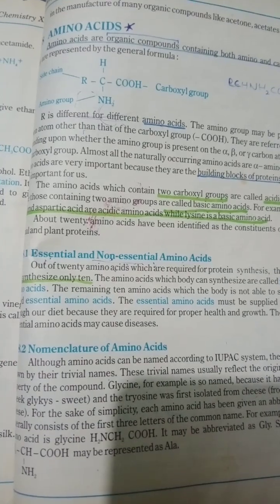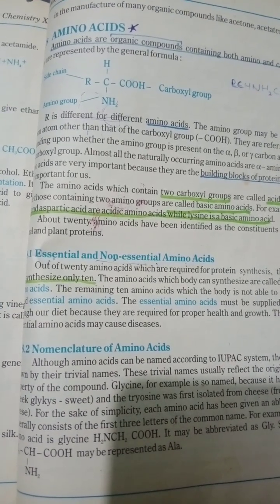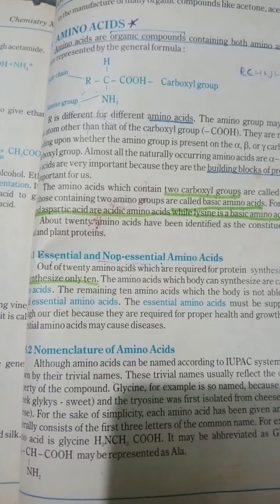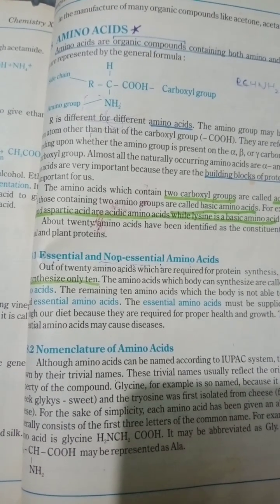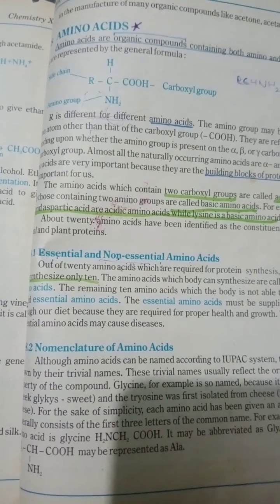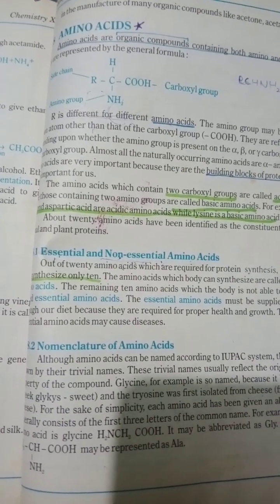We can say the names of amino acids are also based on their history. Tyrosine was derived firstly from cheese, therefore its name is tyrosine, on the basis of the Greek name of cheese.